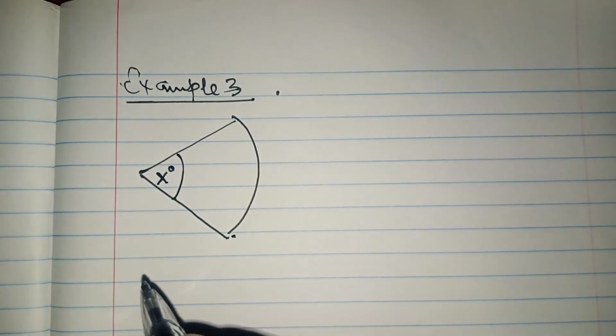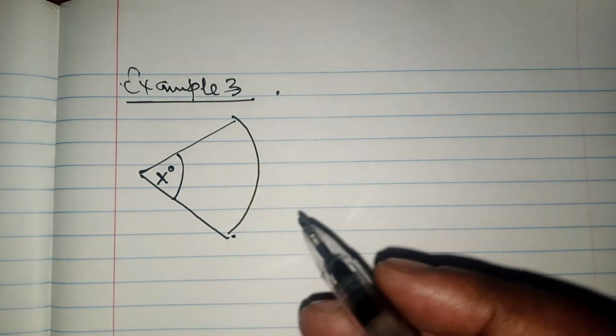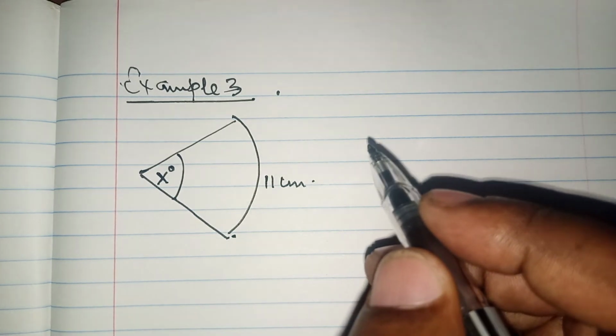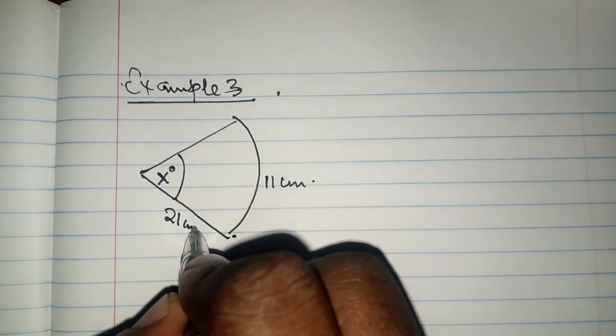We are having again a sector of a circle. Find the angle subtended at the center of the circle. We are looking for this angle x by an arc length 11 centimeters if the radius of the circle is 21 centimeters.